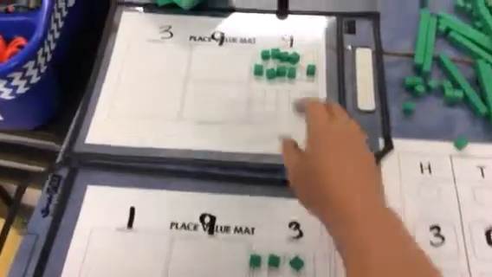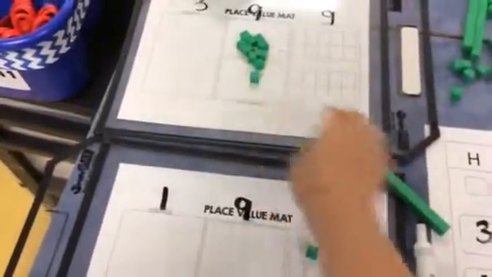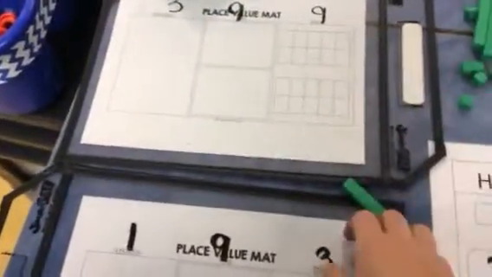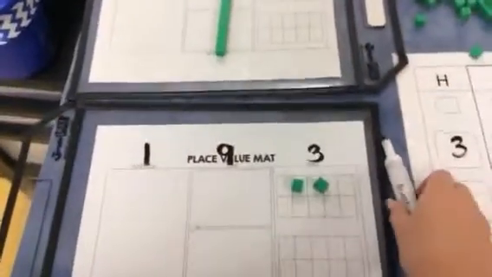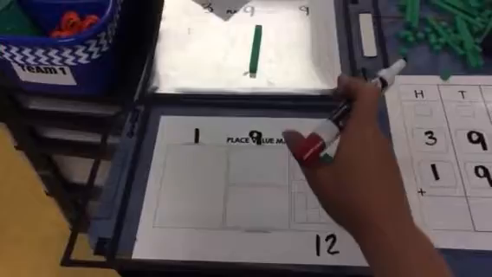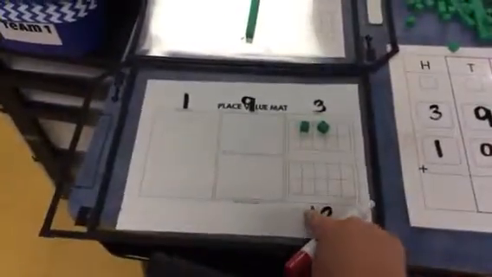Let's see if I've got 10. Here's 9. And then 1 more makes 10. So I've got it. So I'm going to throw these out and put my 10 strip there that I've sent next door. Okay? Now, instead of having 12 here in this column, I've only got the 2 left. So I'm going to erase that, and there's my 2.